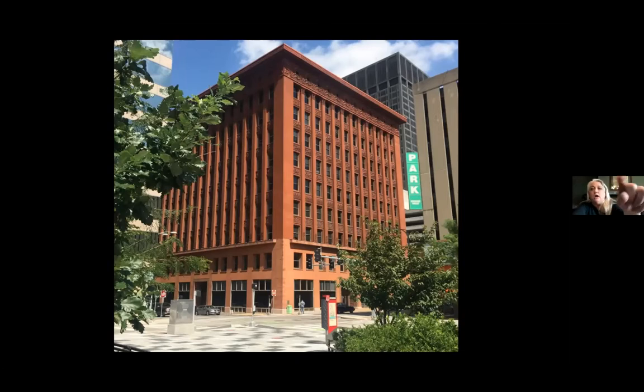Then there's the very top story, which you may not be able to see in this photograph. I'll show you another picture in a second. There is a top story that has a different function, and we'll talk about that more further on, but there's also the very top where the building arches outward in a cornice.